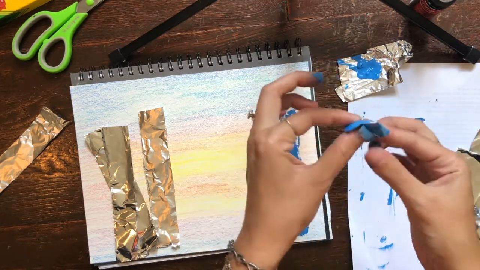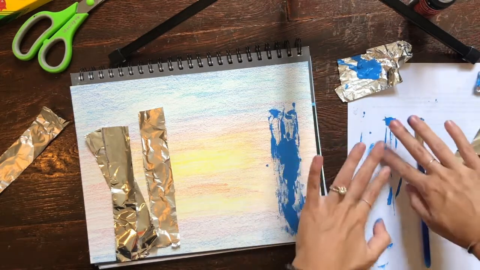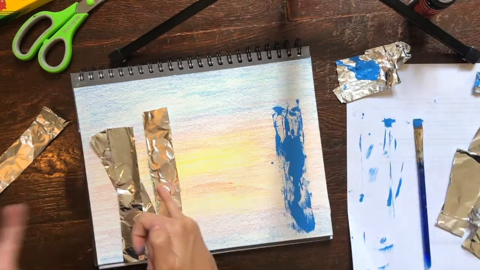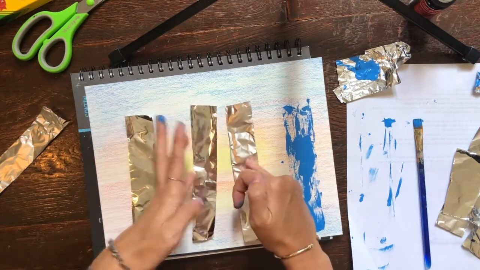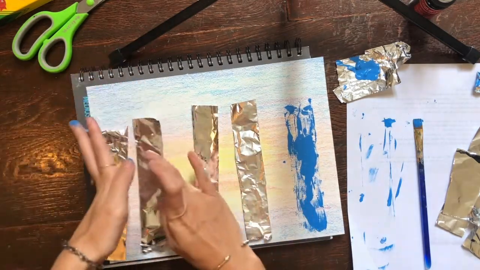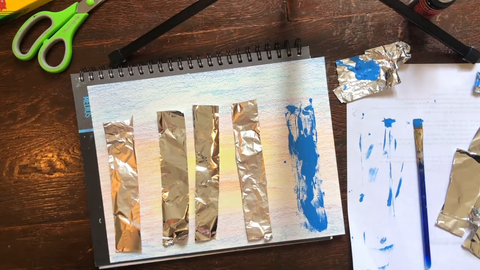All right, so now this piece of foil is done. I'm gonna kind of just ball it up and put it to the side. And I'm gonna do the same thing for the rest of these tall buildings that I cut out and I'm gonna print with.